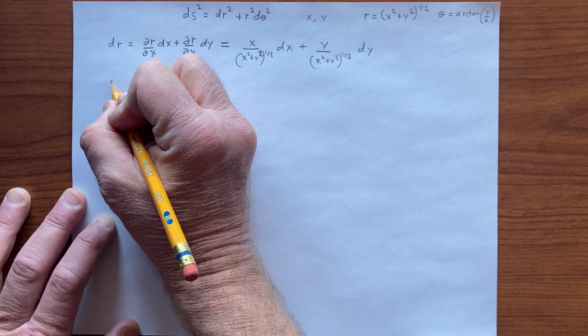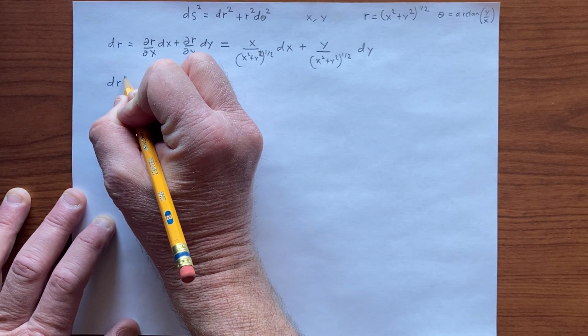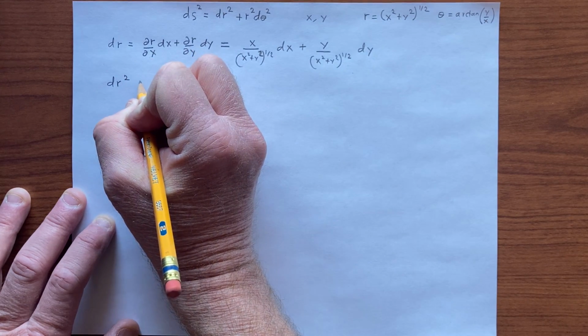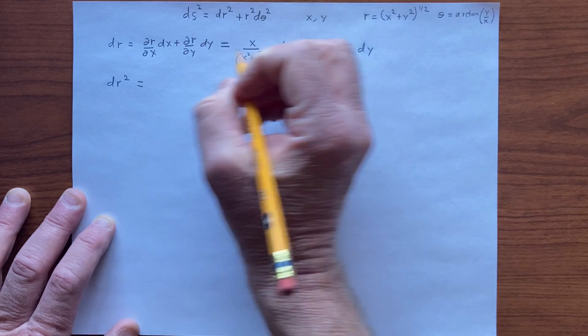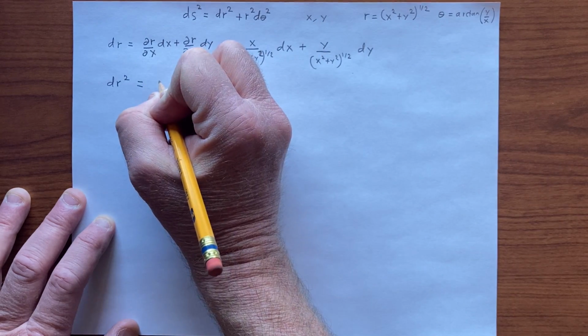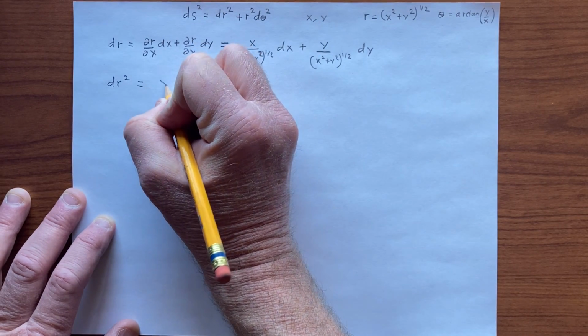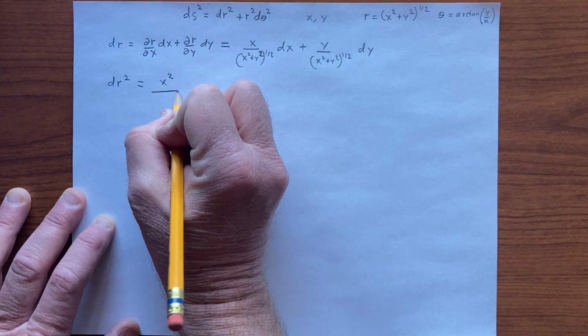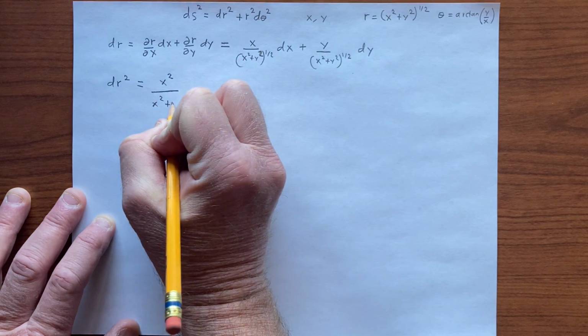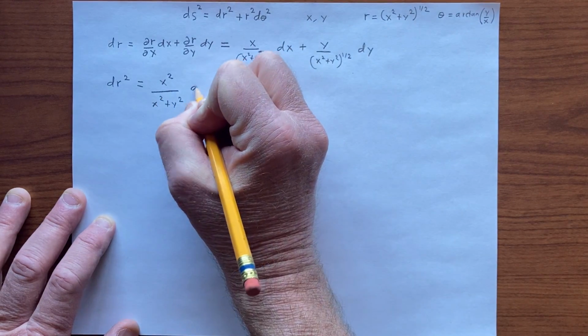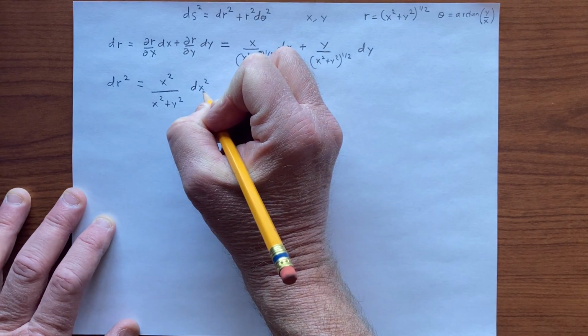And so now we can do dr squared, and that is, right, this whole thing squared. That's going to give us x squared over x squared plus y squared dx squared.